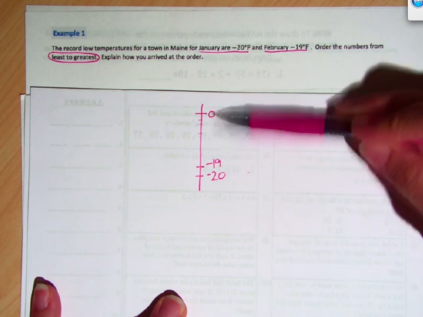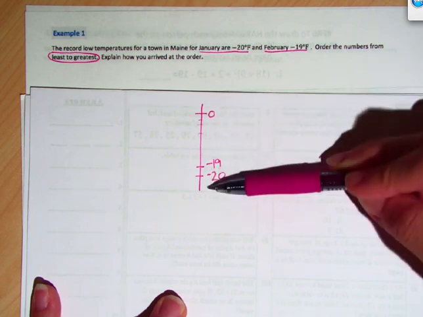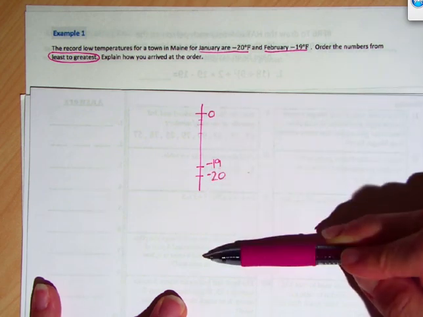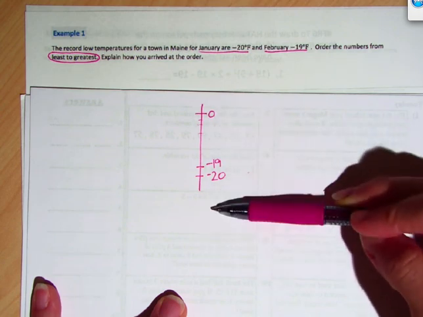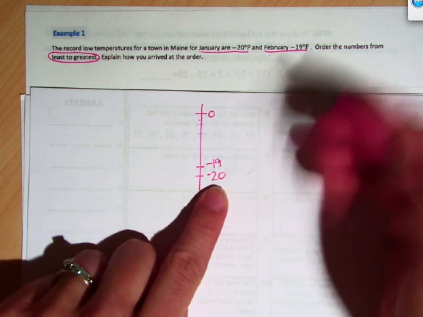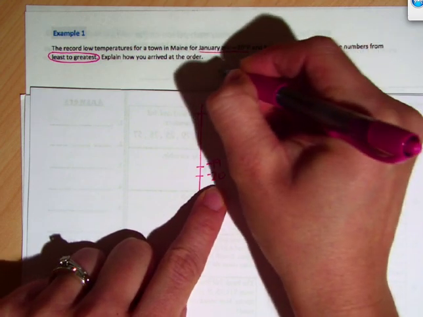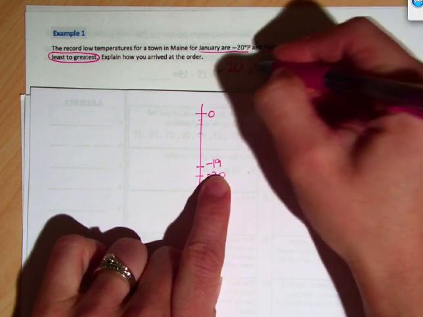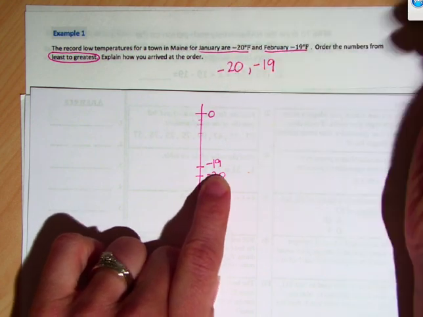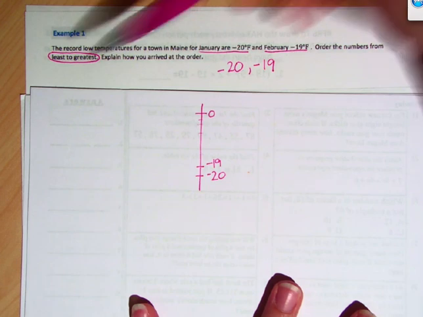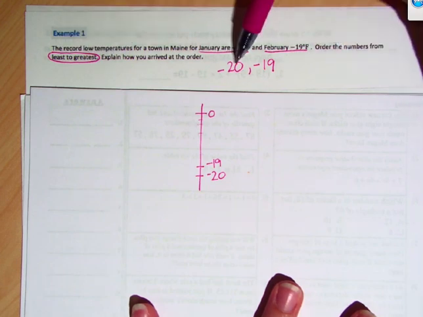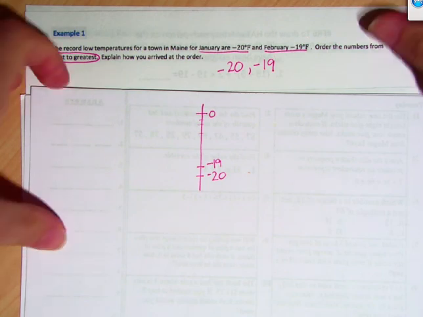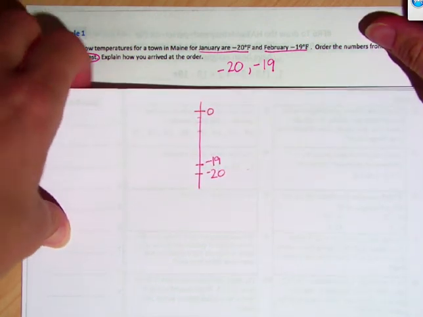Now, if we're on a downward look here, the farther I am away from 0, the less it is, because I'm going down. So the least number is negative 20, because it's below. Then comes negative 19. So my answer is, in order from least to greatest, negative 20, negative 19. That tells me that January is colder than February.